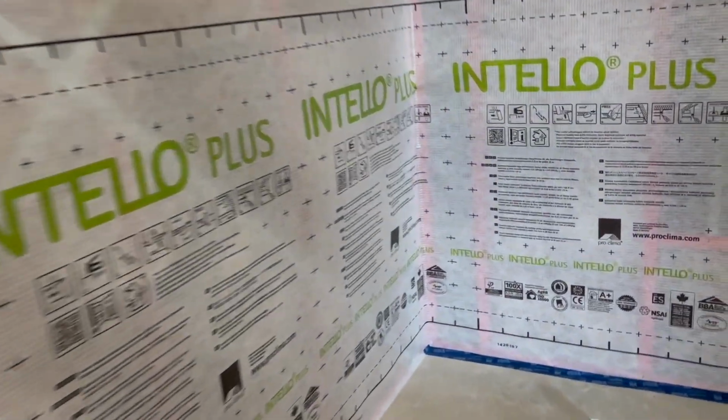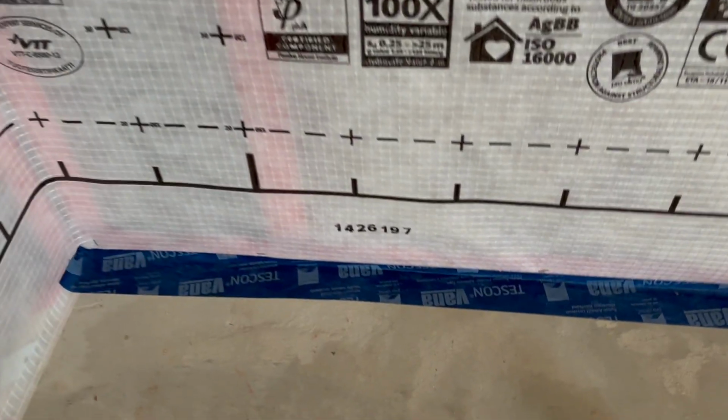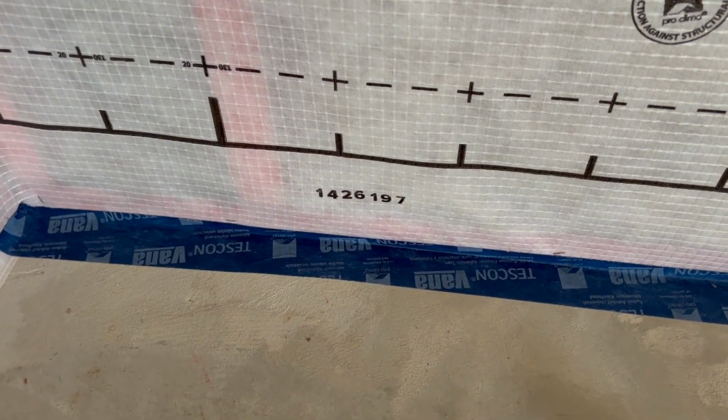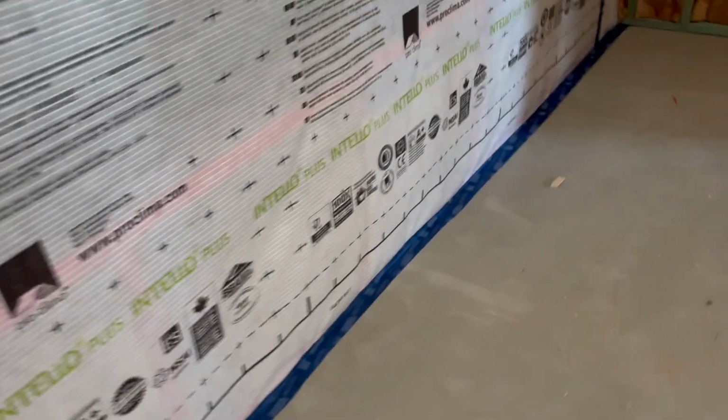And around here I'll show what it looks like when we've taped. You can see we've done a nice tape joint at the bottom with the Tescon Vana, another Pro Climate tape, to make it all fully sealed. You can see there, that's nice and flat. There are no air holes, no air bubbles, so that should be nice and airtight. We've done that right along there.